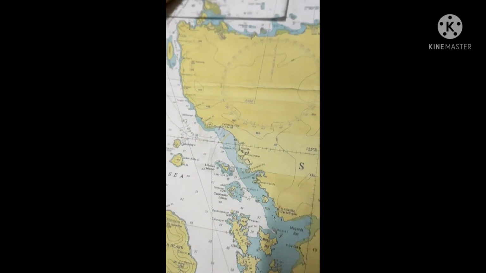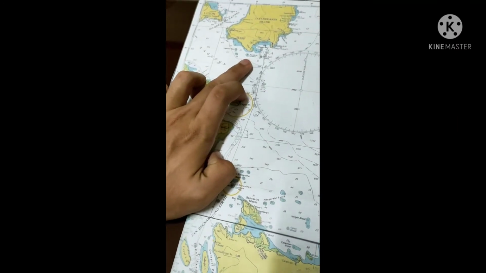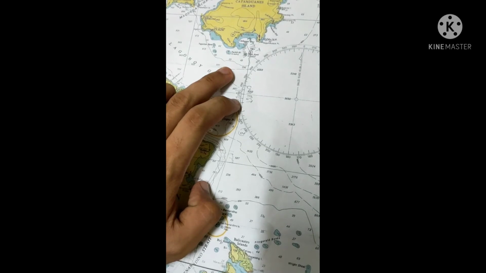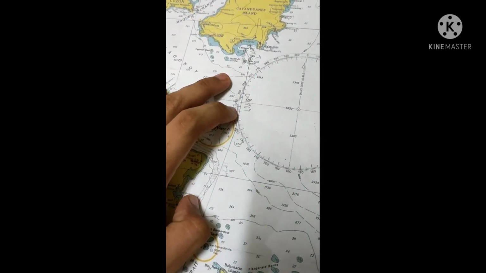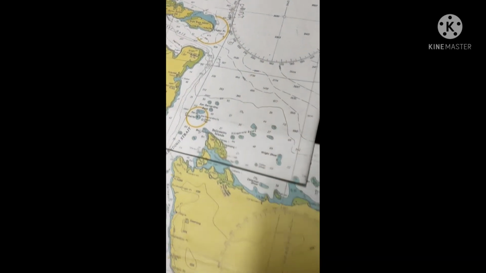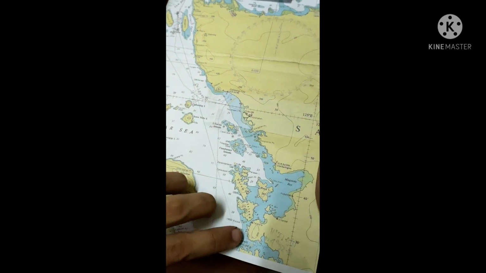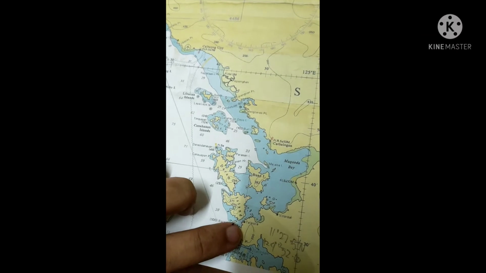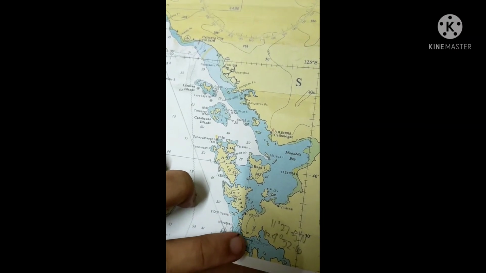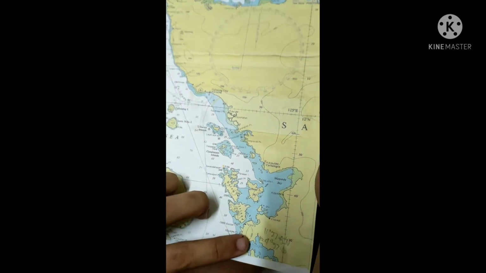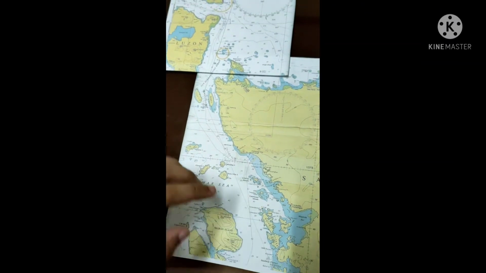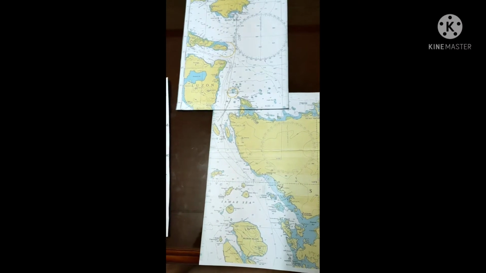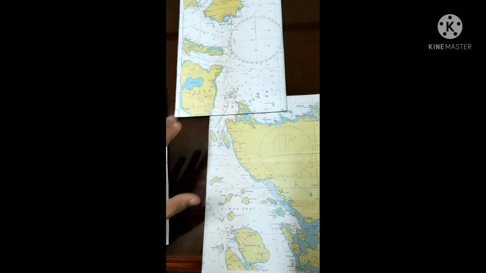Kabugay Bay is 13 degrees 32.5 minutes north and 124 degrees 16 minutes east, and the Tacloban Pilot Station is 11 degrees 27.5 minutes north and 124 degrees 52 minutes east. This is the course line.